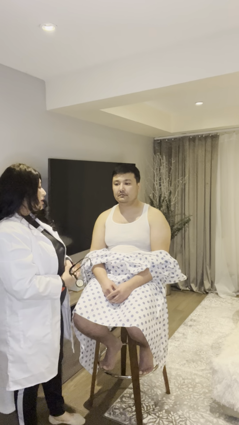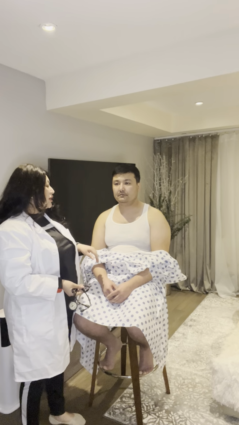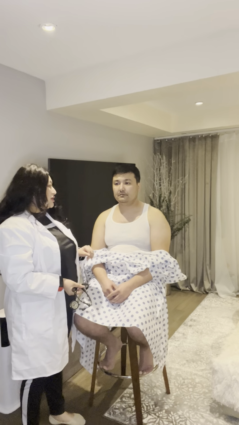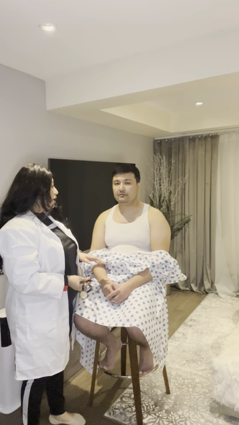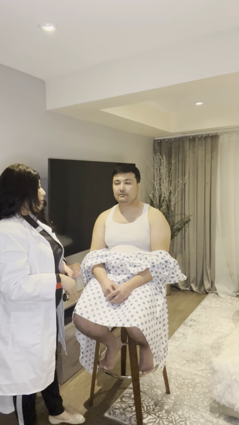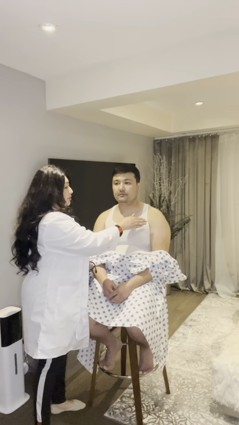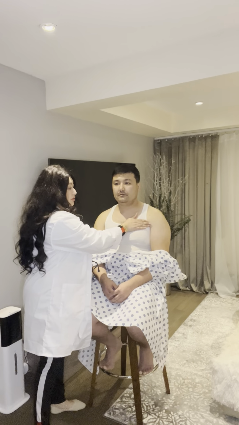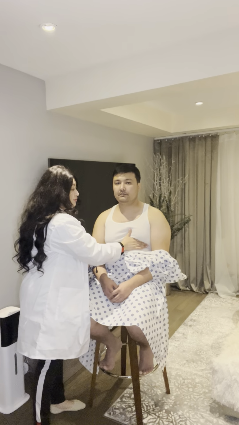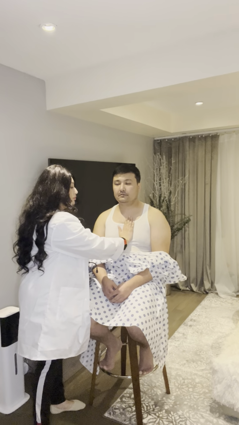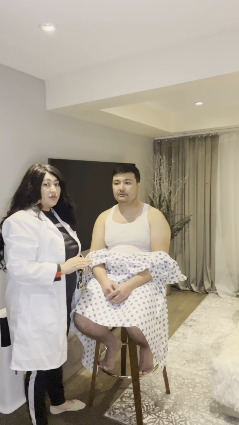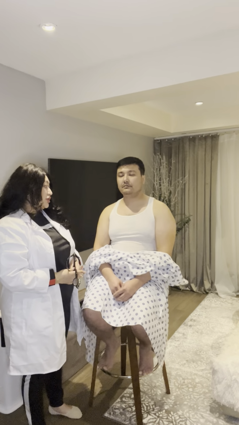So first I'm going to assess for heaves and lifts, and I don't notice any. I'm going to palpate for the base and apex of the heart and along the sternum. And I'm not finding any abnormal pulsations.